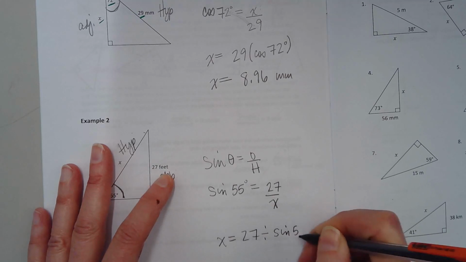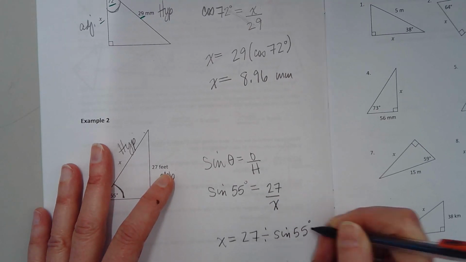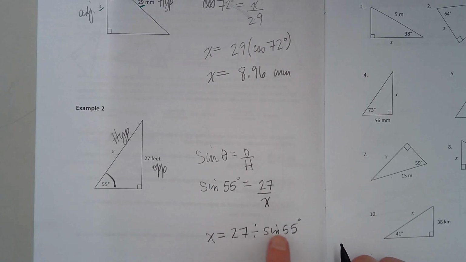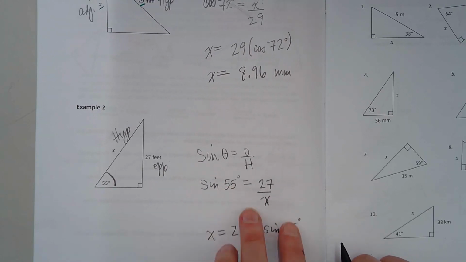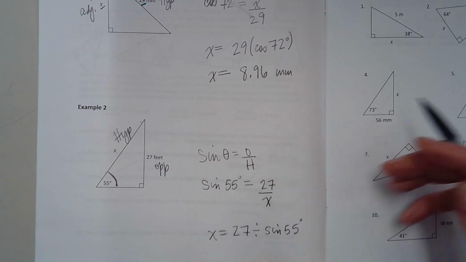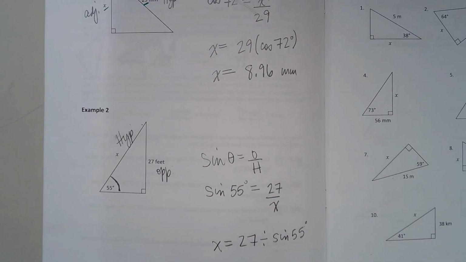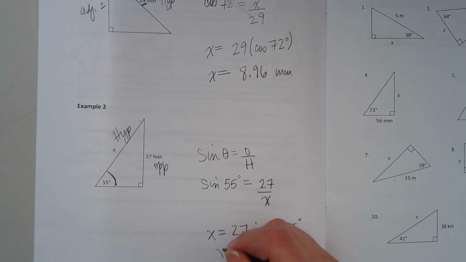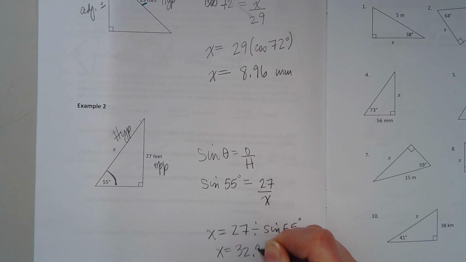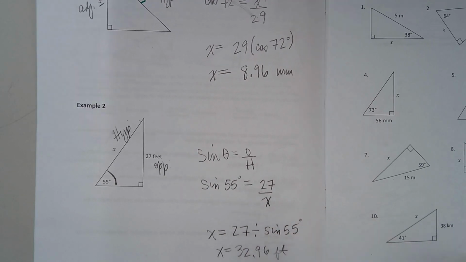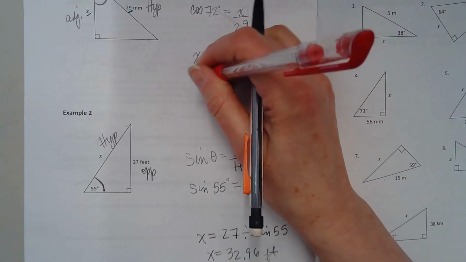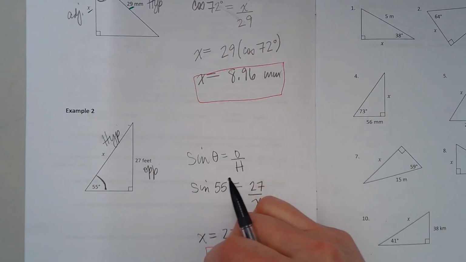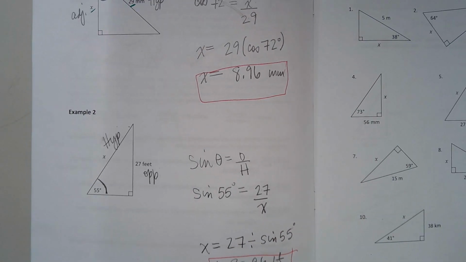I think I showed this once in the early days of this class. If I'm looking for the bottom number for the x, it's just a switch. You just switch the two numbers, because they both multiply out to give you the 27. So 27 divided by sine 55 equals 32.96 feet. That's my first answer. Okay.